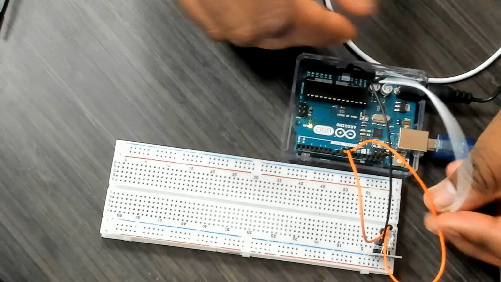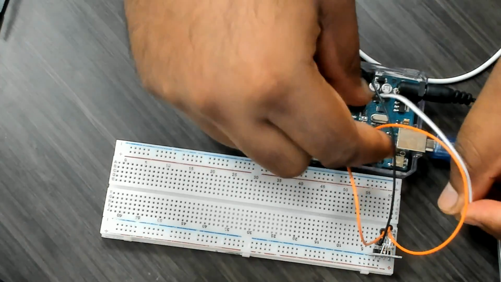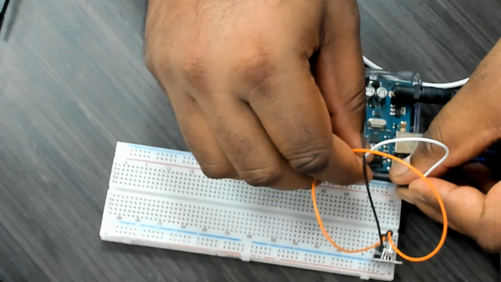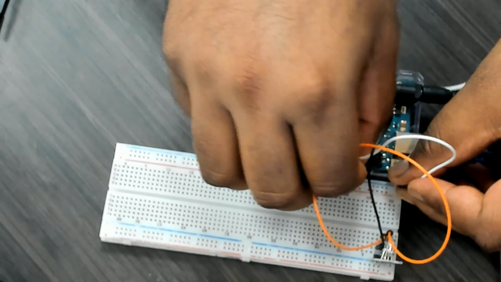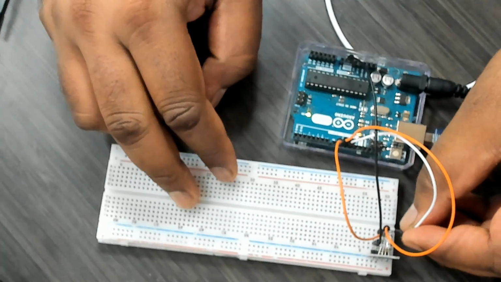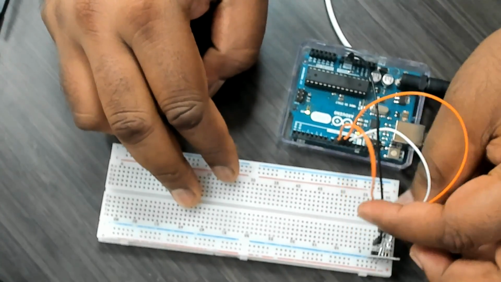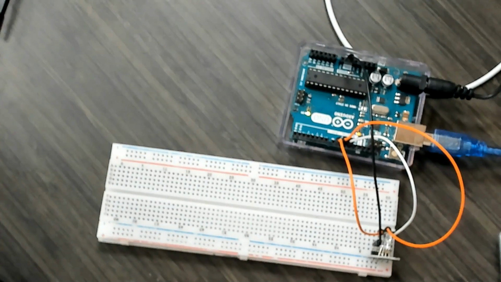And then the last one is going to be connected to 11. So that is done. I'm going to run the program.